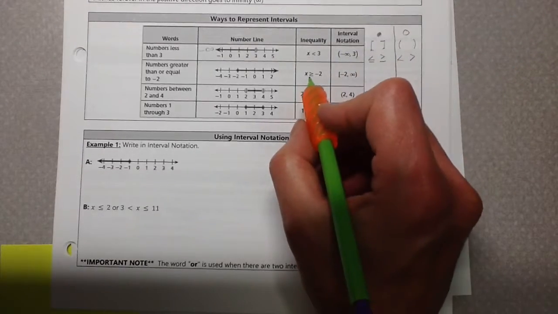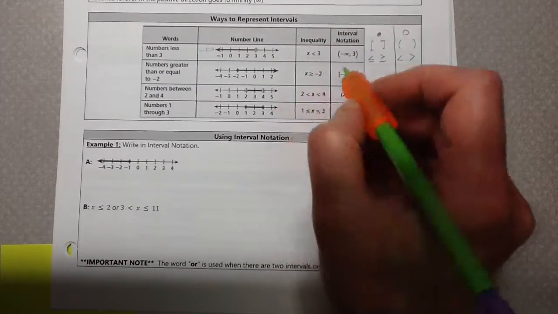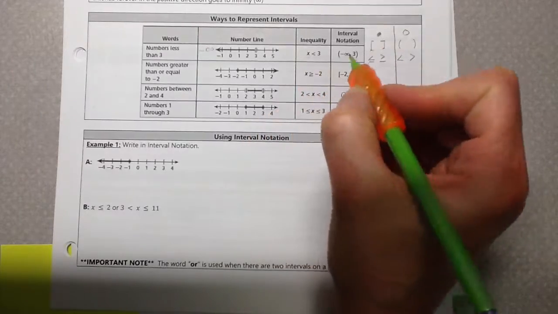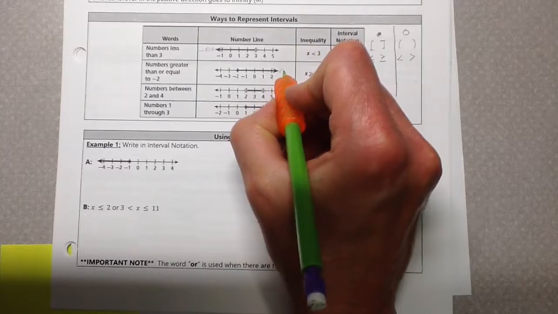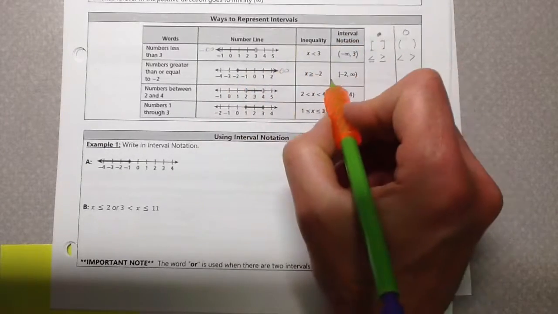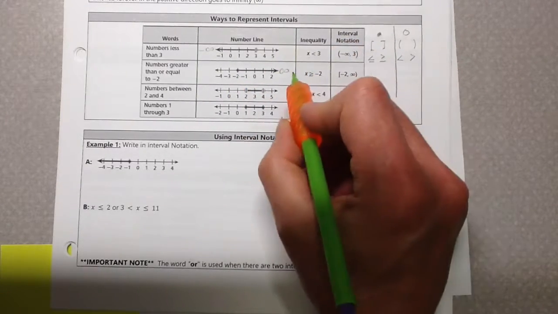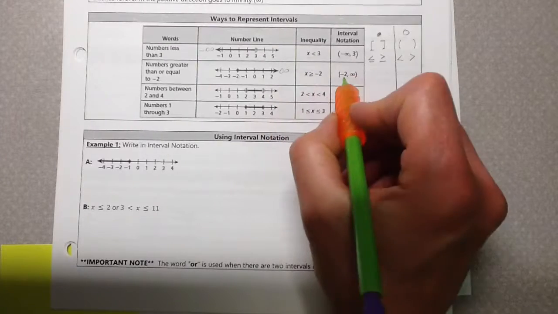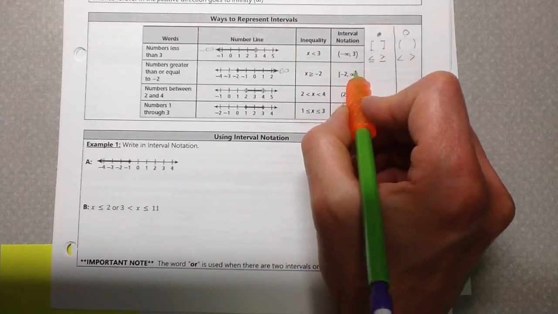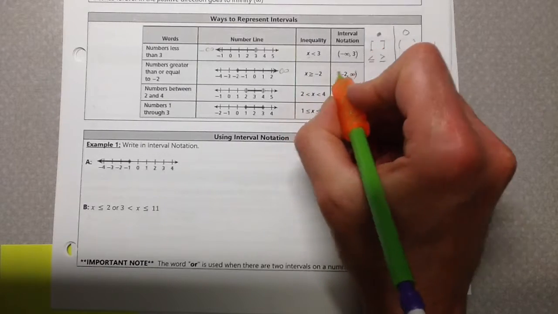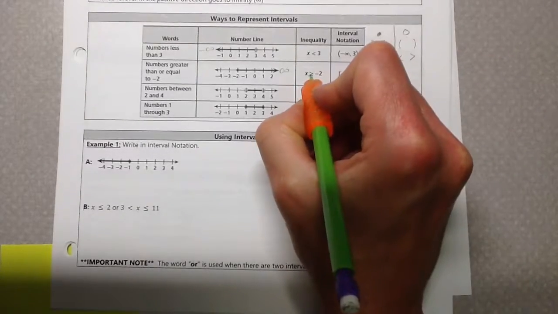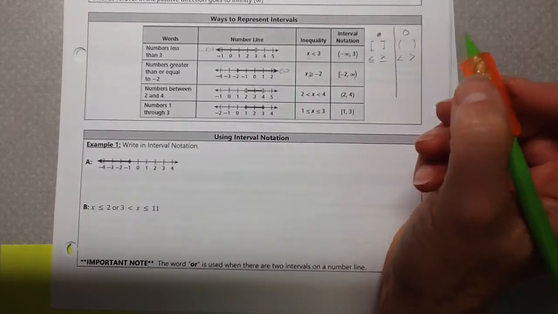Now if we change this to x is greater than or equal to negative 2, because of this equal sign, it means we want to include that negative 2. Now we're going this way, so what's on the left is negative 2. What's on the right is positive infinity. So negative 2 goes on the left, infinity goes on the right. It's not included, so we use a parenthesis, but we do want the negative 2 included. So because of this right here, we have to use a bracket.